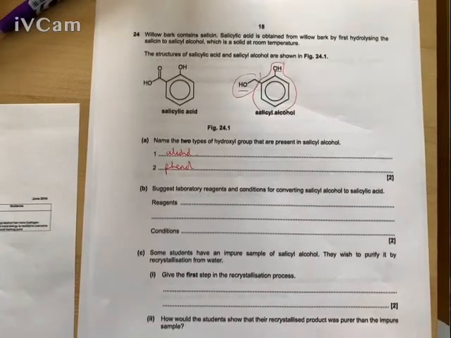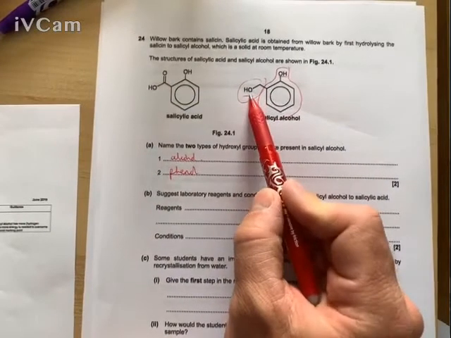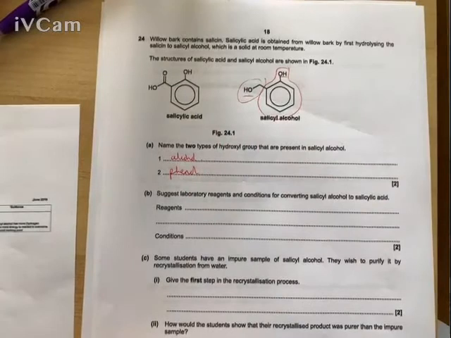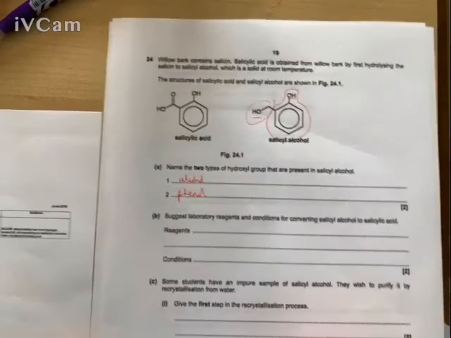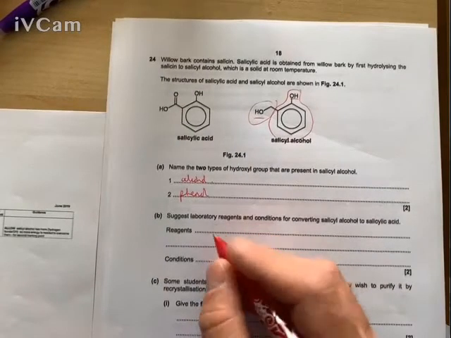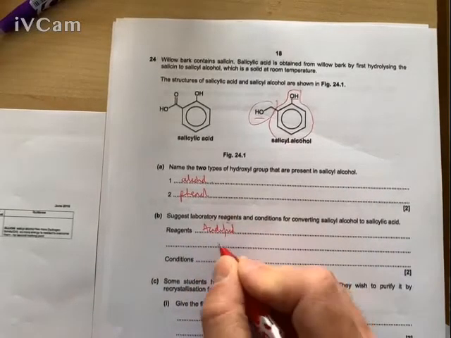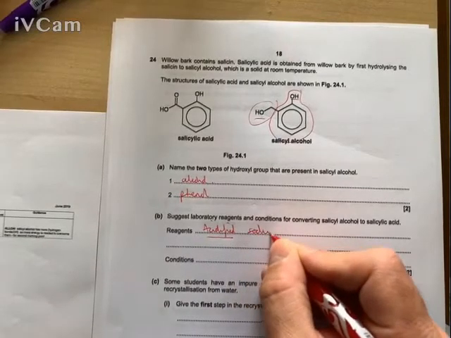Suggest laboratory reagents and conditions for converting salicyl alcohol to salicylic acid. So if we're going from the alcohol to the acid, we've changed this primary alcohol group into a carboxylic acid. And if we change it into a carboxylic acid, we have oxidized it, and we've completely oxidized it. We've gone to an aldehyde and then all the way to a carboxylic acid. So we need an oxidizing agent. So we need acidified. It's important that we must have that acidified part, either potassium or sodium, either one.